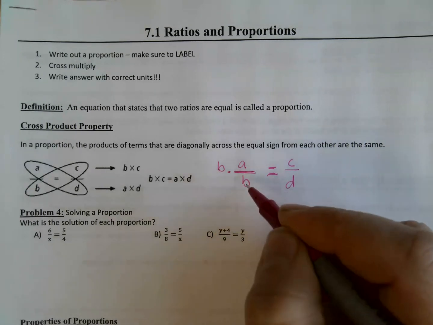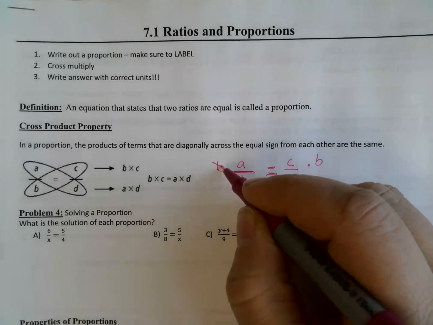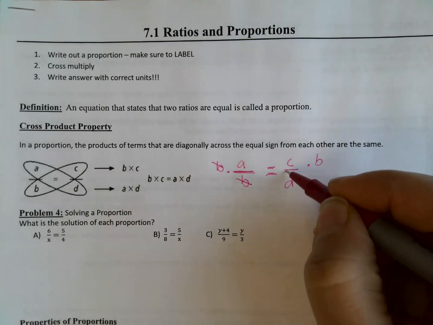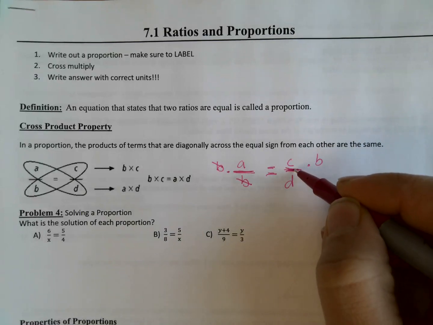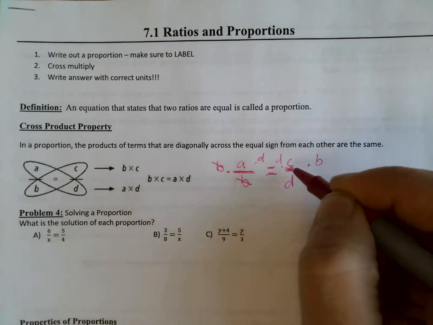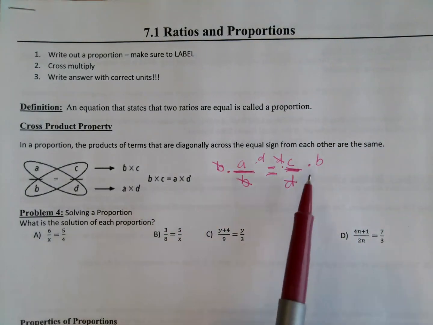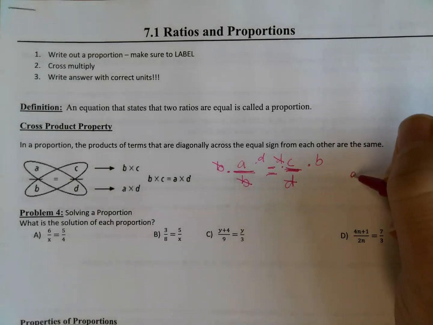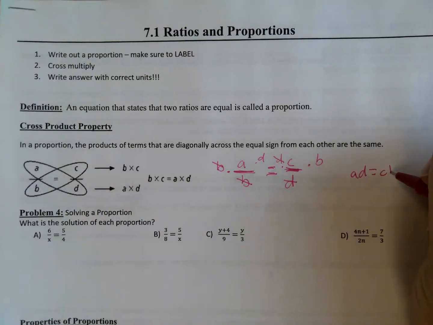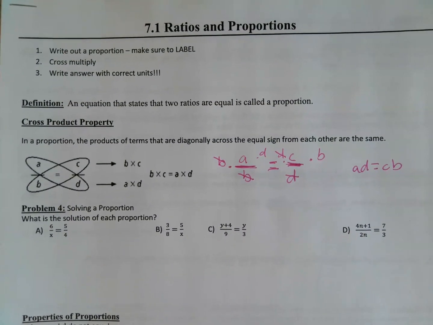So if I multiply this side by b, I would have to multiply this side by b. Those two would cancel. Same thing here with this divide by d. If I divide this side by d, I would have to multiply this side by d. And then those two cancel, leaving you with BC times AD. So that's really why it works, because we're already using the properties that we already use in our brain.